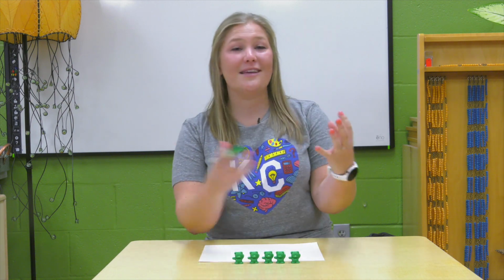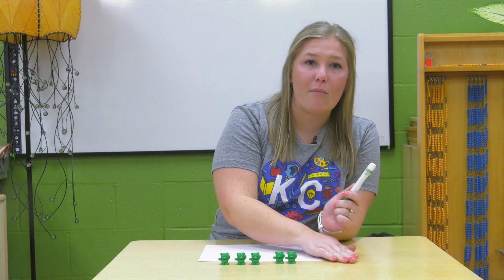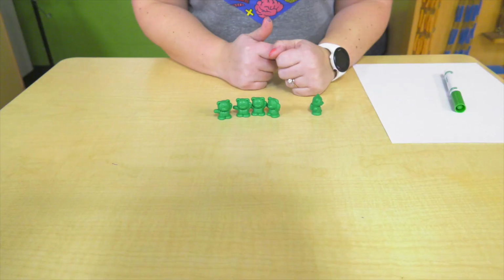Today, we're going to practice subtracting within 5. Do you know what that word subtracting means? When we subtract, we take away or find the difference between two numbers. So today, we're going to take away from a bigger number to find a smaller number. Let's go ahead and get started.